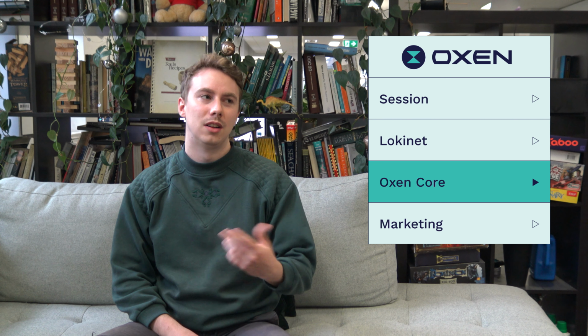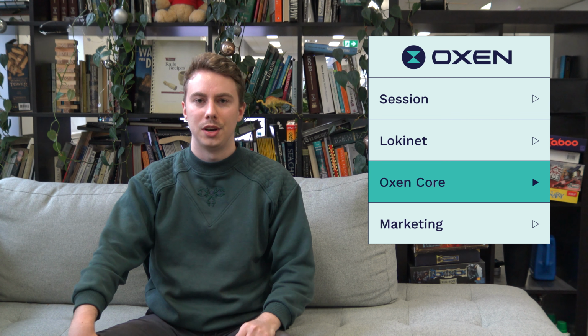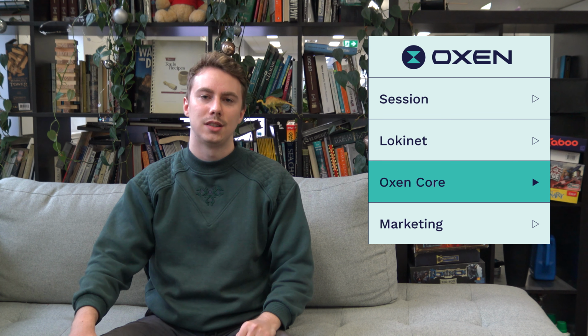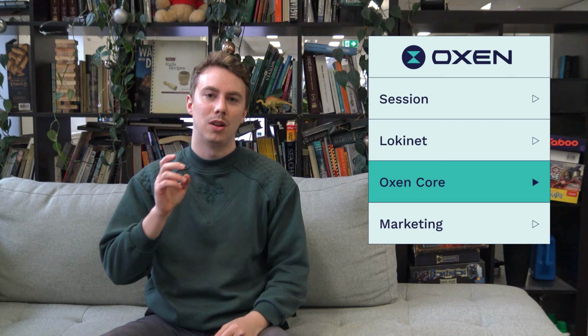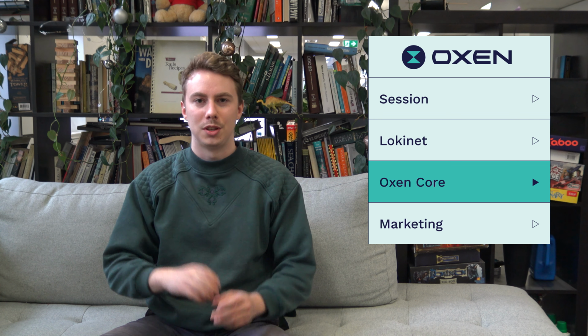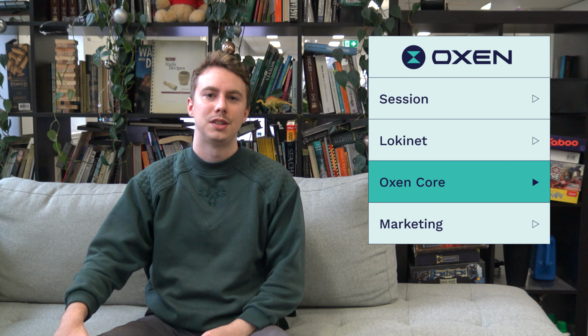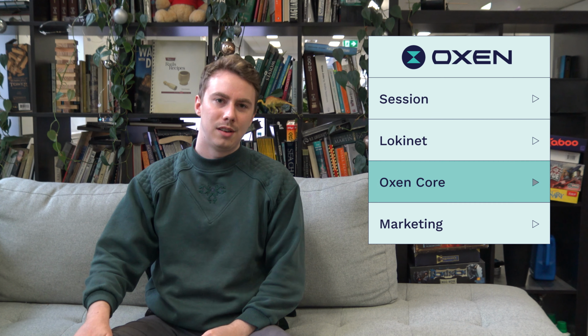On the Oxen Core side, we've diverted a lot of resources from Oxen Core to work on Lokinet and Session. So basically, though we've been working on Wallet 3 stuff, Sean is working on this layer of compatibility, a Python CLI layer between Wallet 3 and a command line interface that you can interact with. So he's still working on that now.